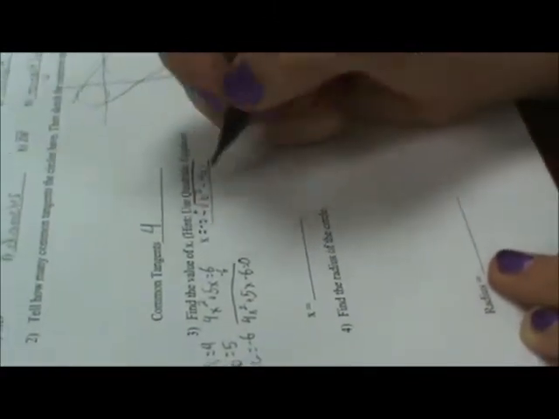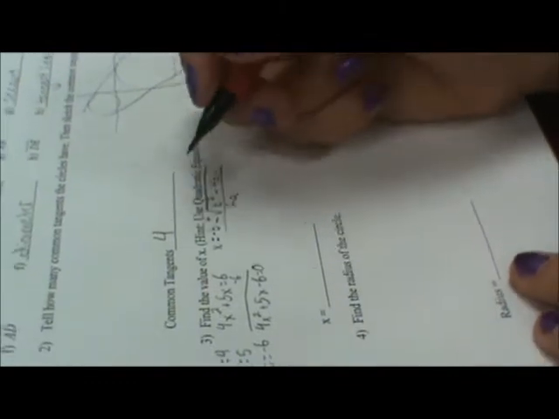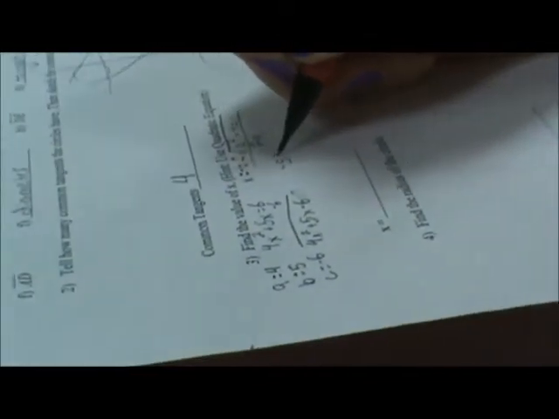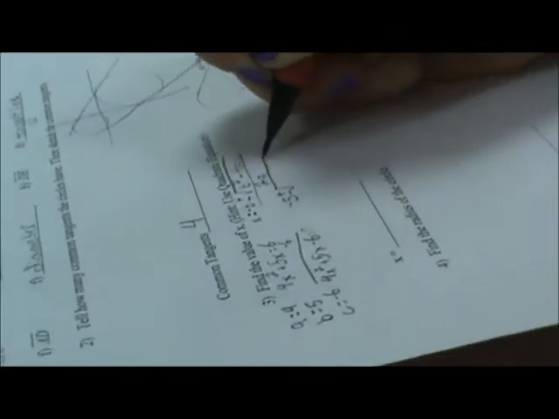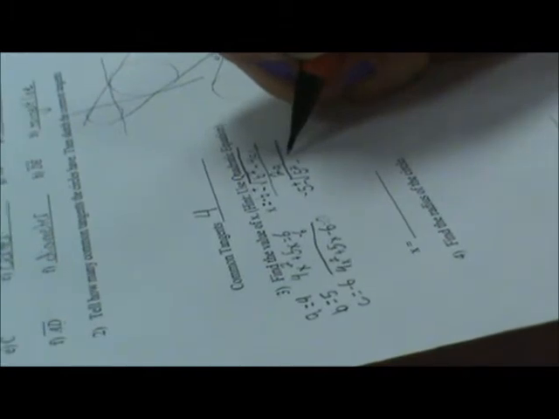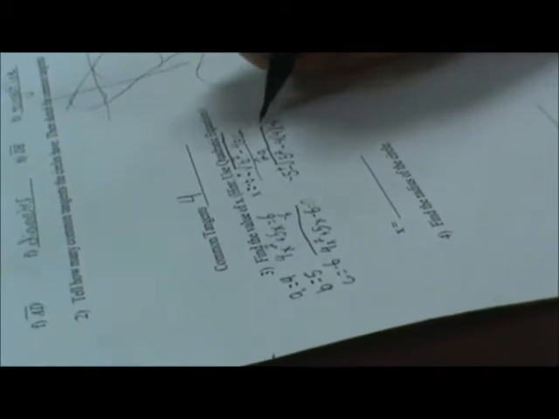So there you have it. That's what it looks like written down. So now we plug our numbers in, and we get negative 5 plus or minus the square root of 5 squared minus 4 times 4 times negative 6.